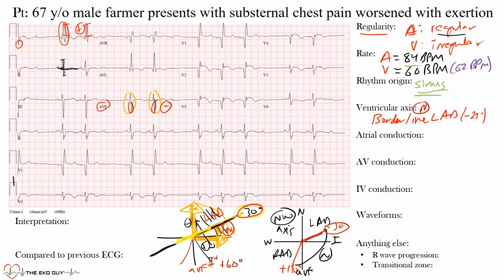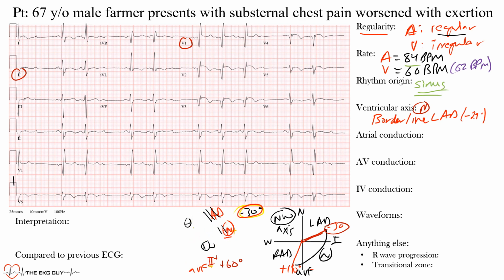Next we have atrial conduction, and this is where we look at the P waves. Are there any atrial abnormalities? We looked at where the rhythms are originating, but now I want to know, is there any left atrial or right atrial enlargement? The best leads to look at are leads 2 and V1. I'll erase this here as to not confuse you. So leads 2 and V1, and atrial abnormalities, that means we are looking at the P waves.